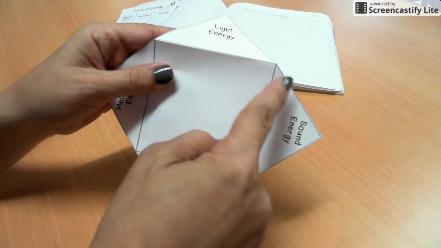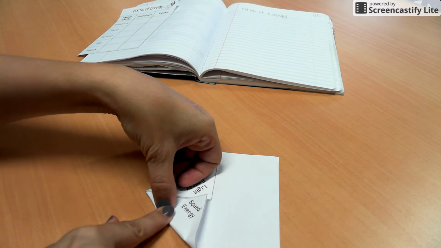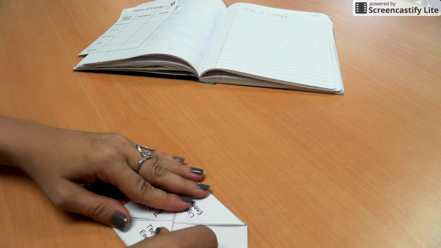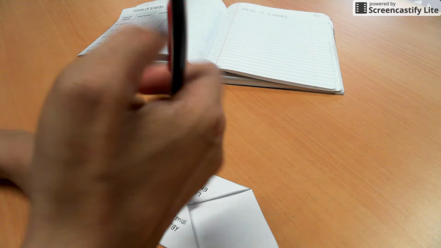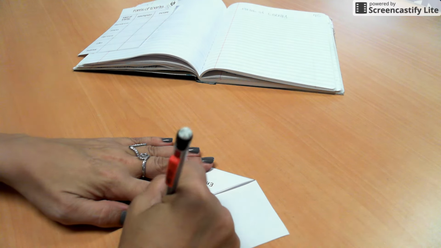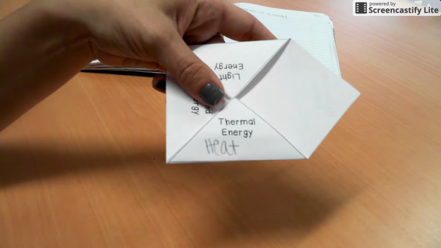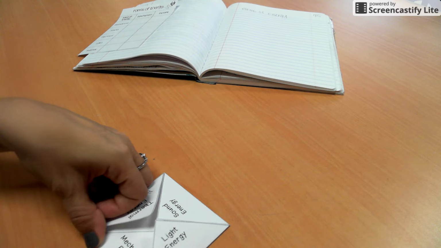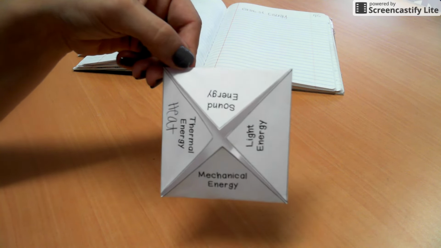And you're going to do that for each one so that when you are done, you have light energy, sound energy, thermal energy, which I'm going to write on here, is another word for heat energy. So you can write that in there. And then mechanical energy. So once you have them all folded, it will look like this. So go ahead and do that now.